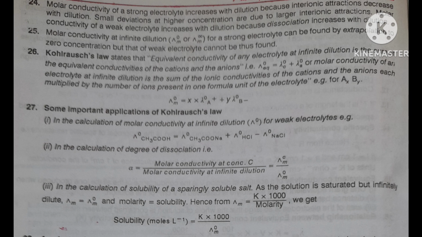Kohlrausch's law, what is Kohlrausch's law? It is a very, very important term. Kohlrausch's law states that the equivalent conductivity of any electrolyte at infinite dilution is the sum of the equivalent conductivities of the cation and anion. Again, I am telling you one more time: the equivalent conductivity of any electrolyte at infinite dilution is the sum of the equivalent conductivities of the cation and anion.